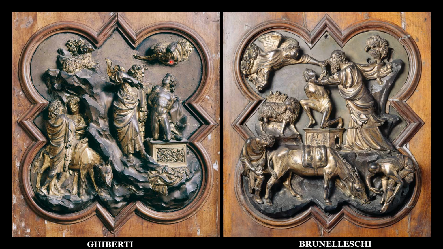We have the angel in both, and we have the ram in both. So they included the very same things. They obeyed the instructions in terms of size and shape and story. And they both did a really nice job in many respects.